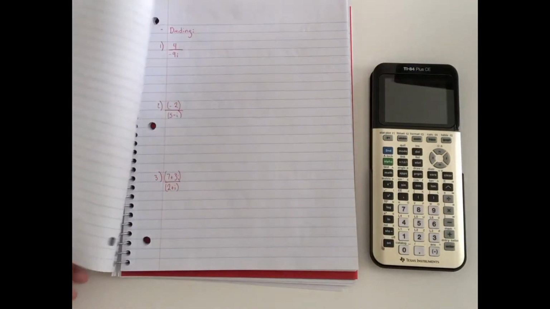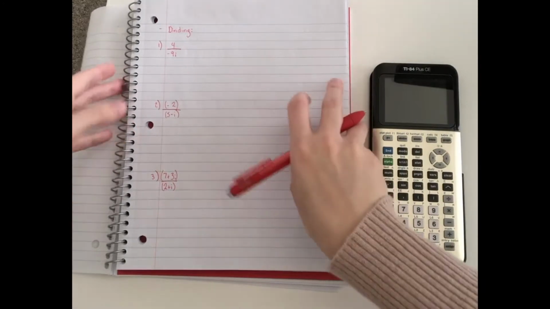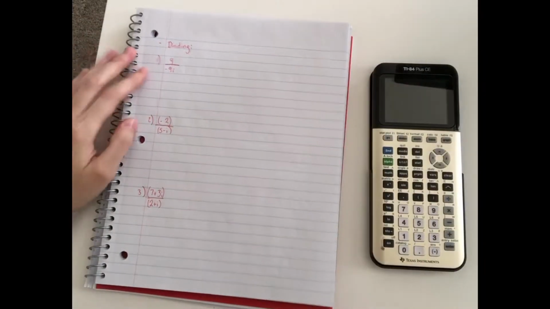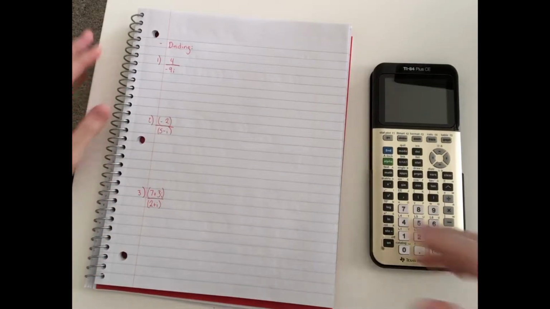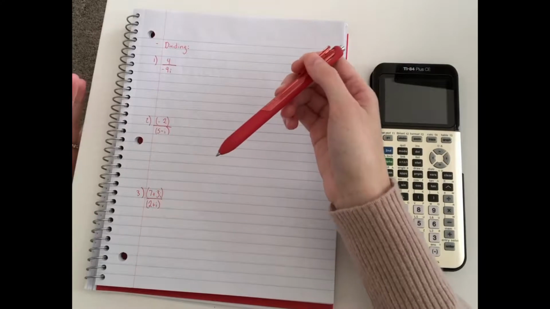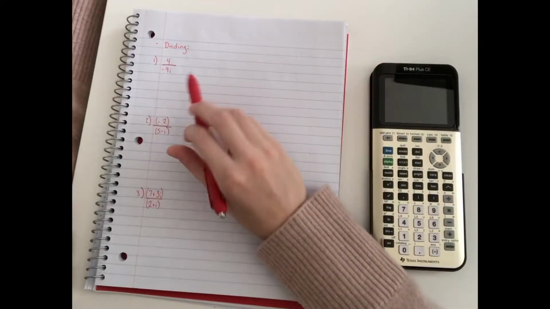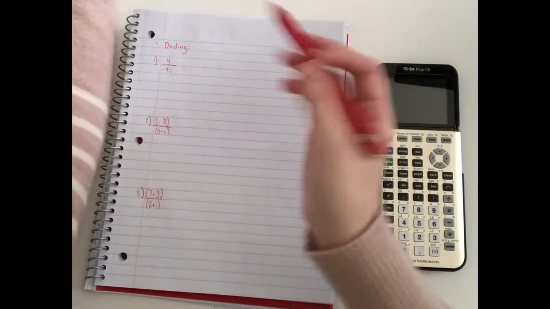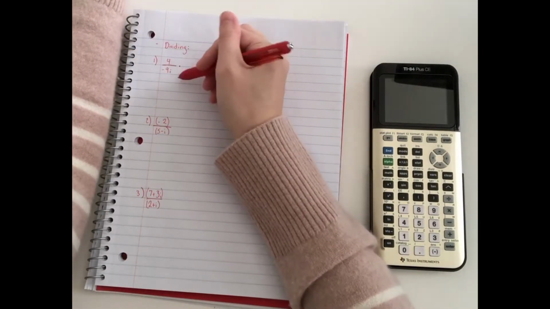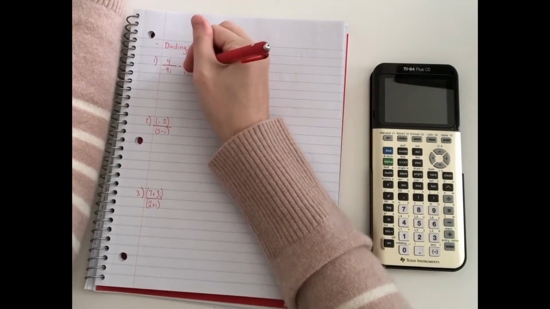Now we're going to look at some dividing examples. So out of all of these, dividing complex numbers will be the most complicated. And the reason is that we can't have an i in the denominator. So when it's an example like number 1, when it's just a term with an i, all you have to do to get rid of that is multiply top and bottom by i.